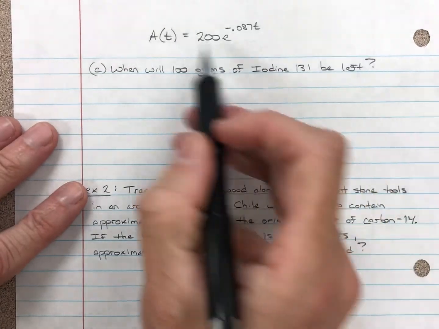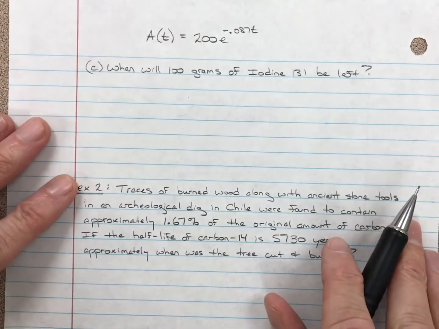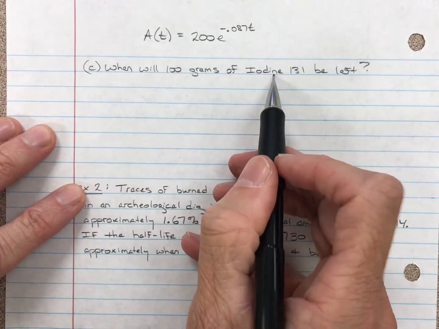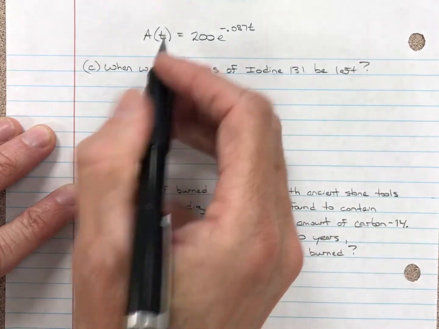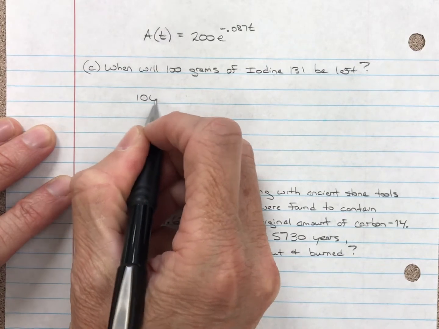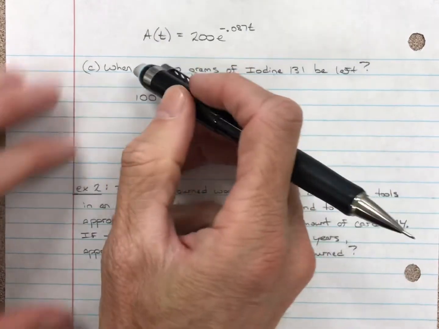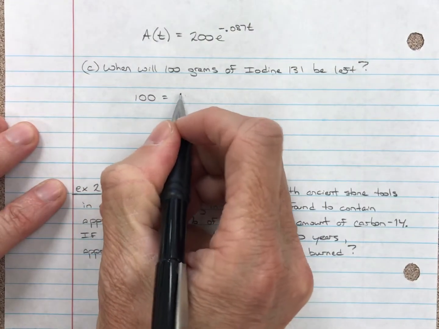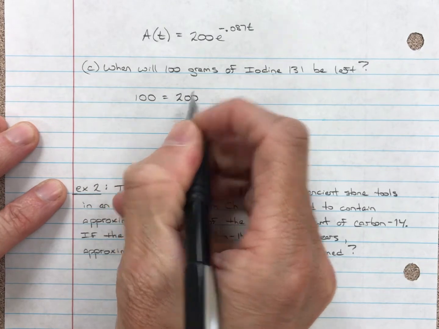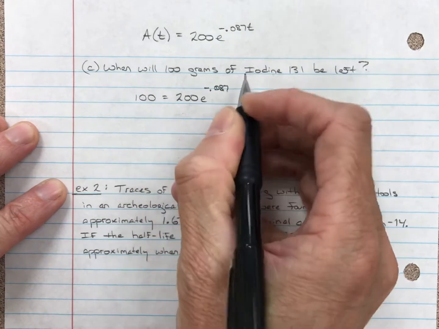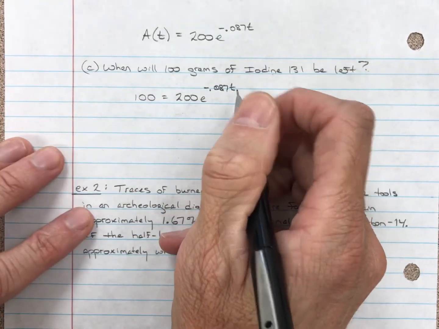Okay, I've got a part C, so I've rewritten the function that applies to this problem. When will 100 grams of iodine 131 be left? That's the amount left. So 100 grams equals 200 times e to the negative 0.087 times t. We need to solve for t.